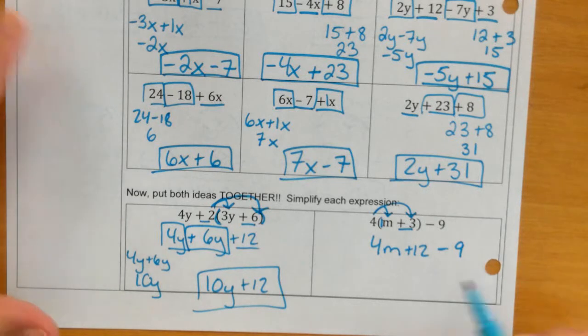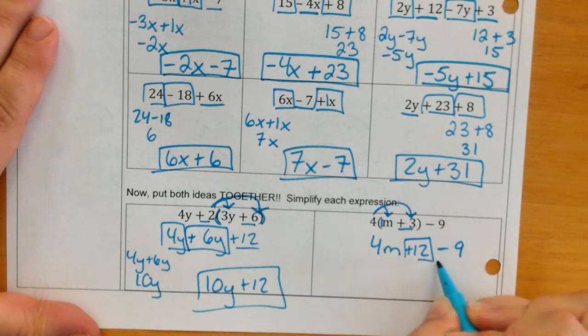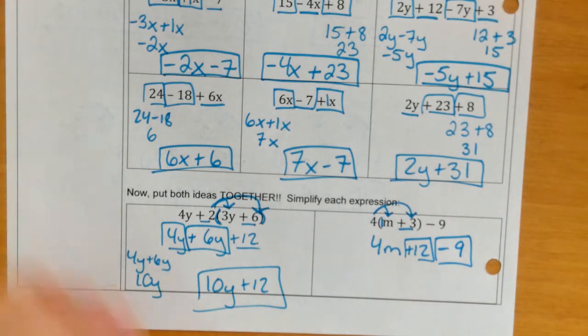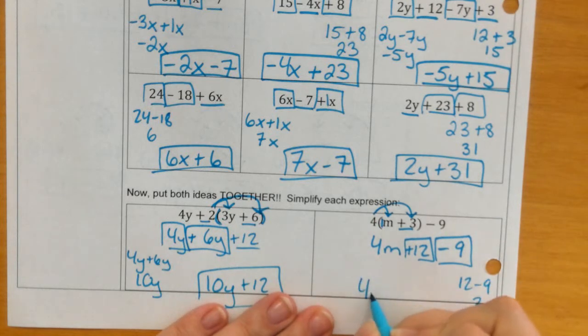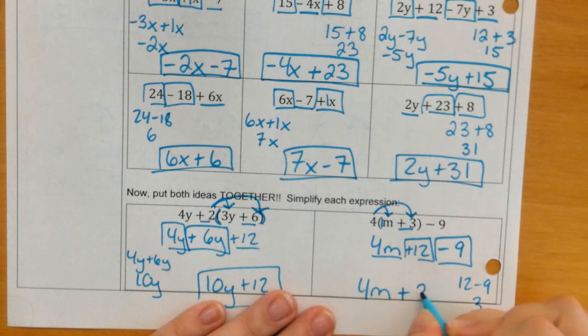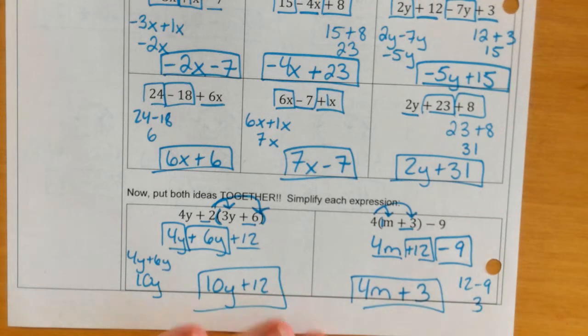Now when I go to look for like terms, I have this positive 12 and this minus 9 that are like terms because they're both constants. Well, 12 minus 9 is 3. So this 4m gets to stay the way it is because there's no like terms, and then I have a positive or a plus 3. And so 4m plus 3 is that expression simplified.